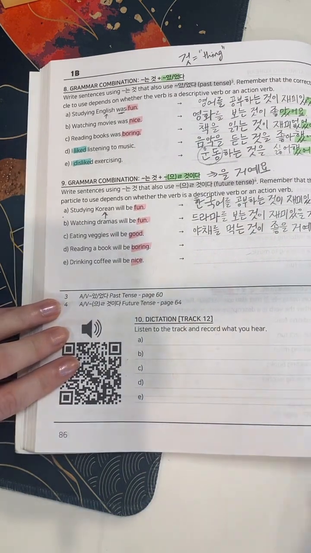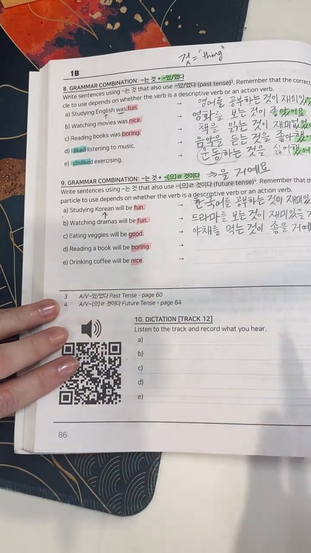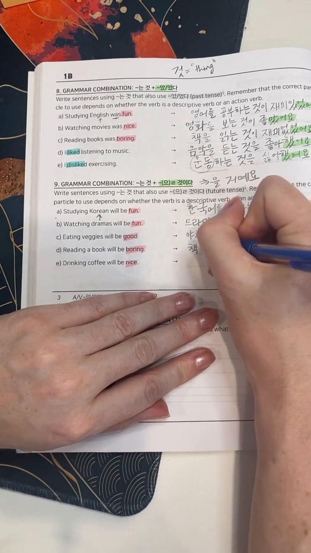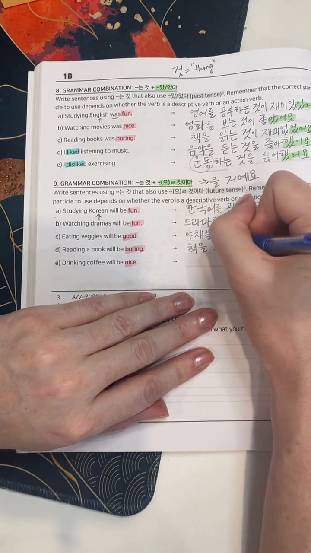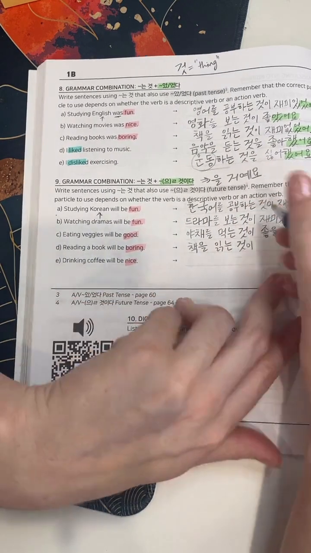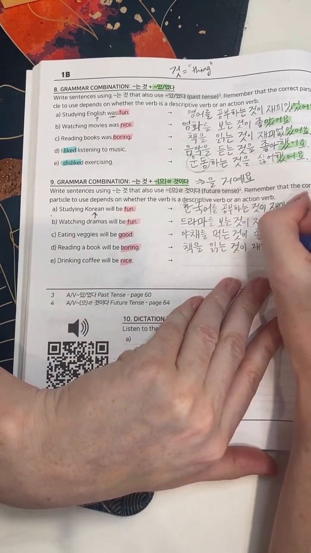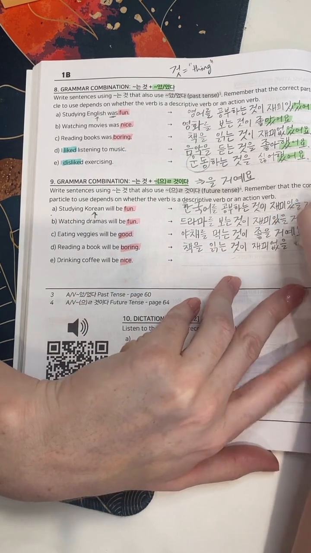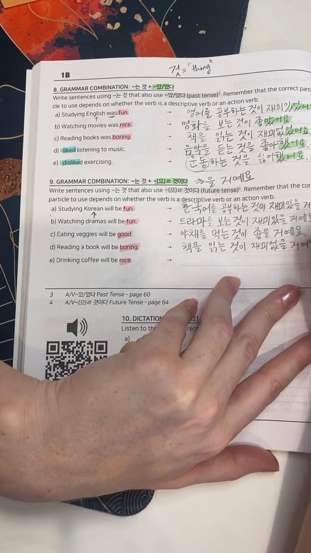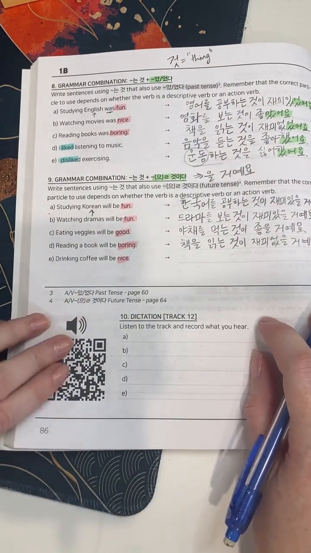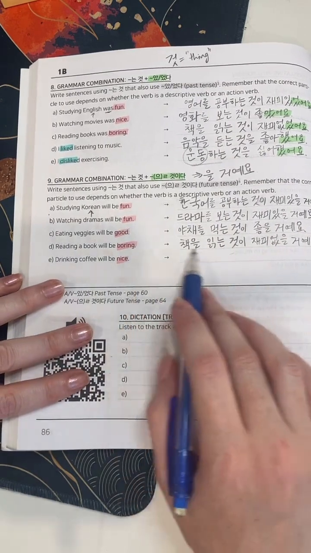And D. Reading a book will be boring. 책을 읽는 것이 재미없을 거예요. 책을 읽는 것이 재미없을 거예요. Reading a book will be boring.